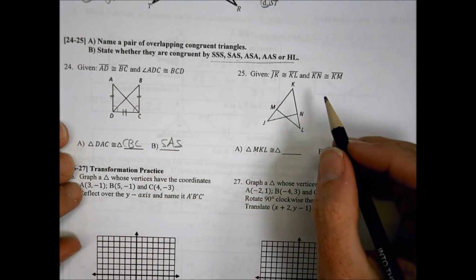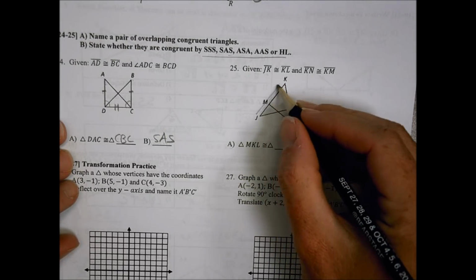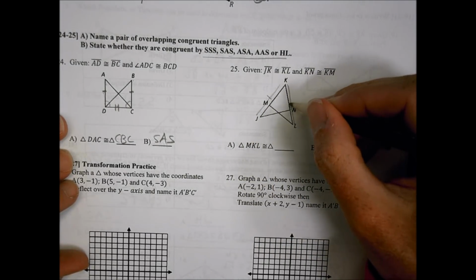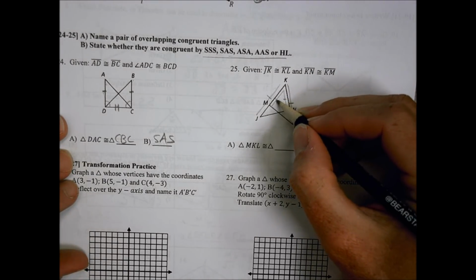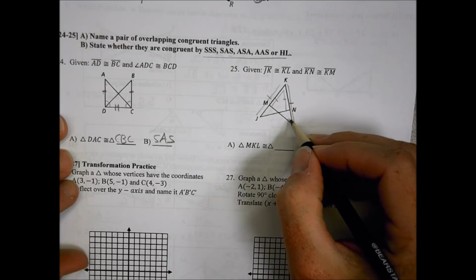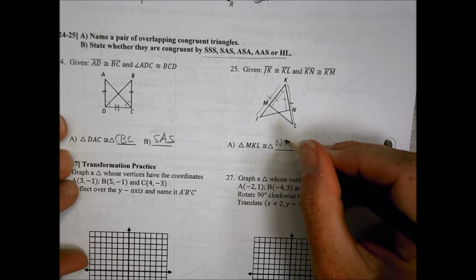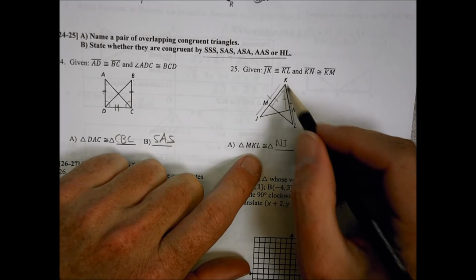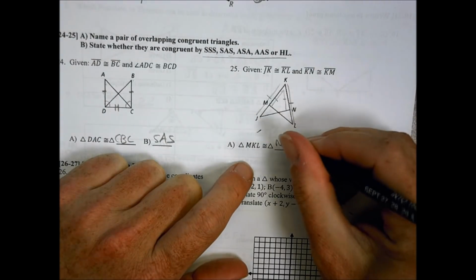For number 25, we can say that JK, this long bit right there, is congruent to KL, this long bit there. And then KN, the short side, is congruent to KM, that short side. Okay, so we're trying to prove that MKL is congruent to NKJ. Sorry about that, NKJ.